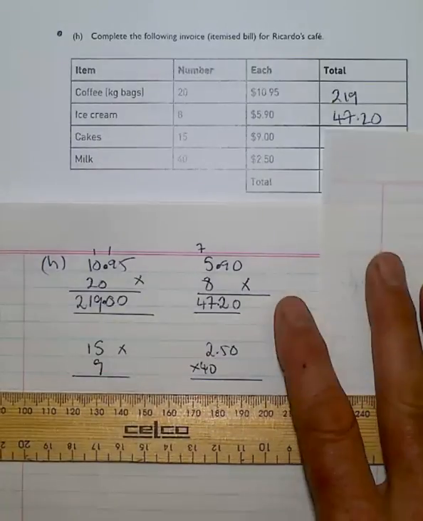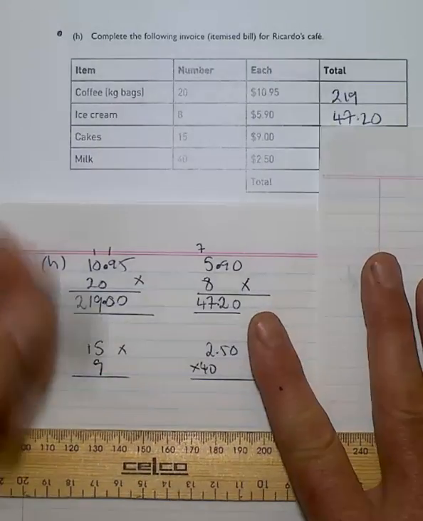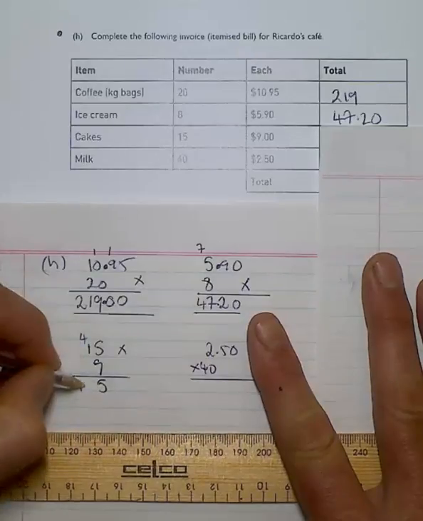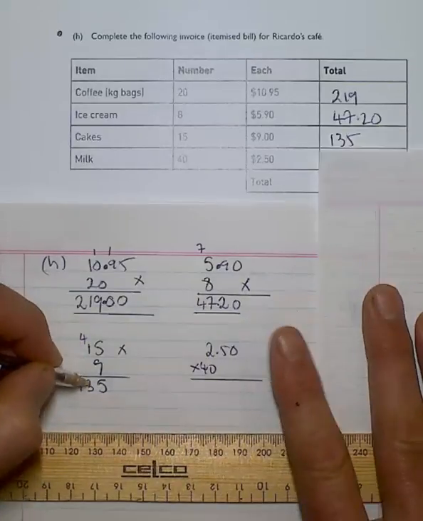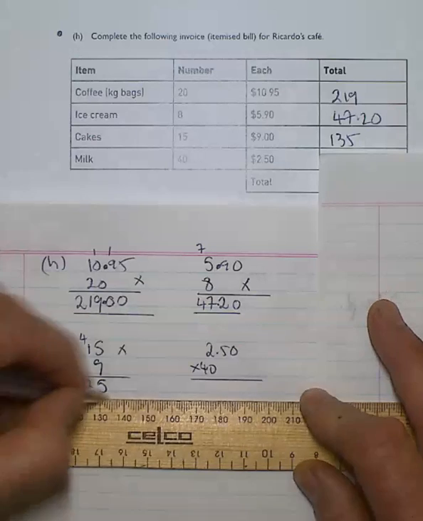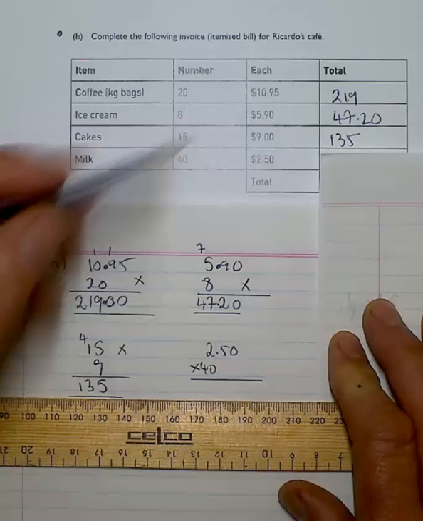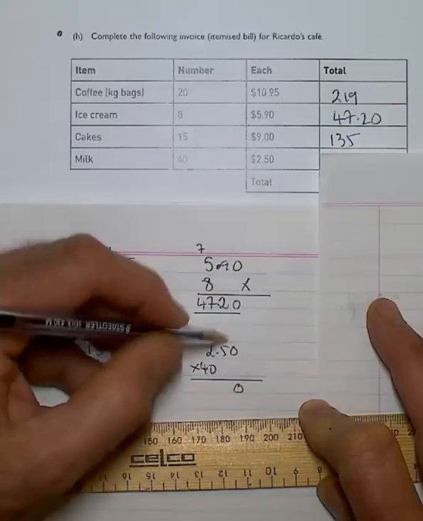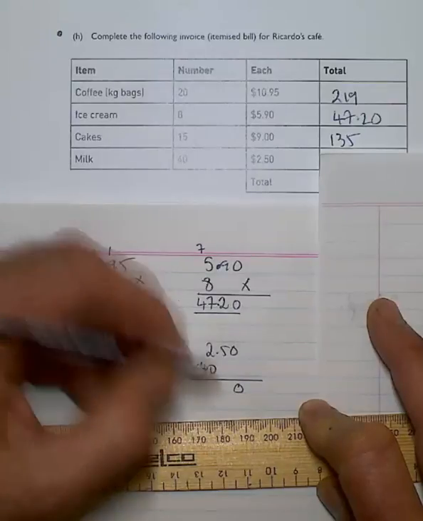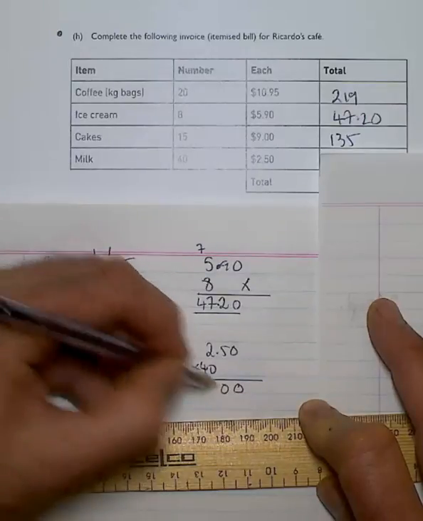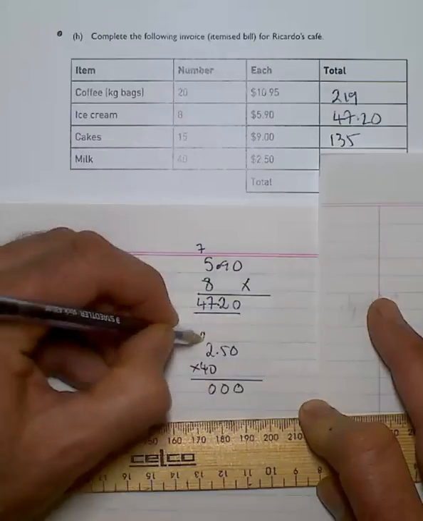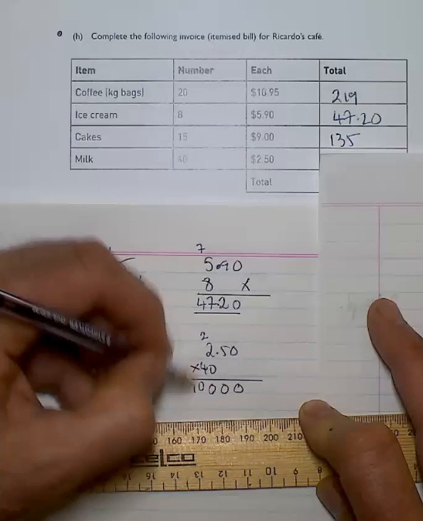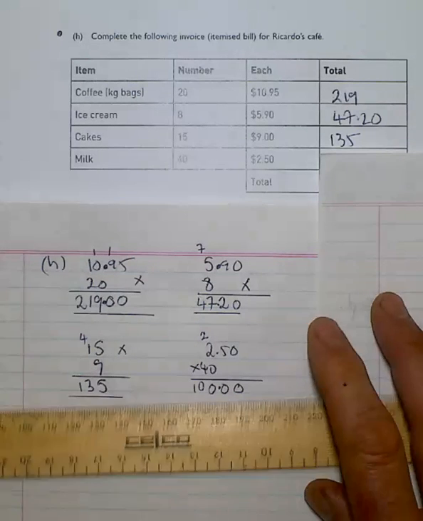Next question, gave you a sneak preview then. 5 9s 45. 1's 9 is 9, 4, 13. So end up with $135. And lastly, 40 lots of $2.50. In this case, 0 there, the spacer, because I'm multiplying through by the 4. 4 zeros, a 0. 4 5s are 20, carry the 2, and then 4 2s are 8 and 10. Looks kind of messy, but end up with $100 even.